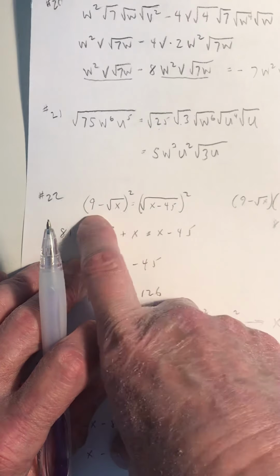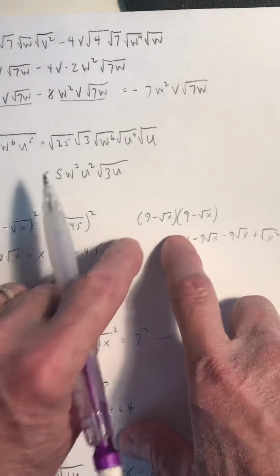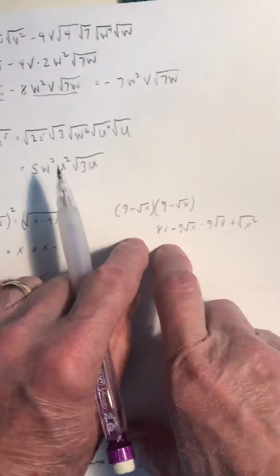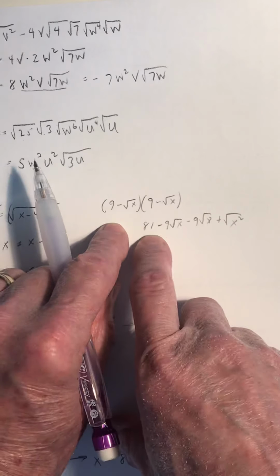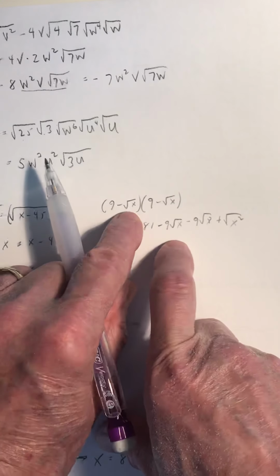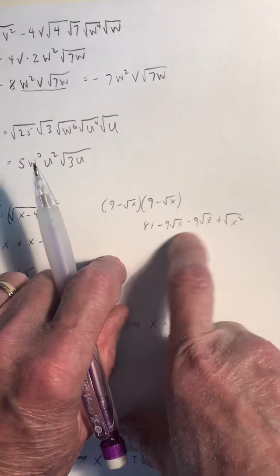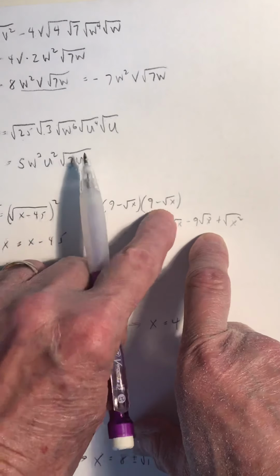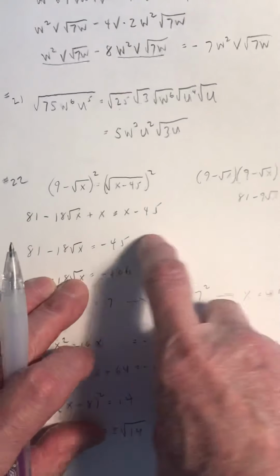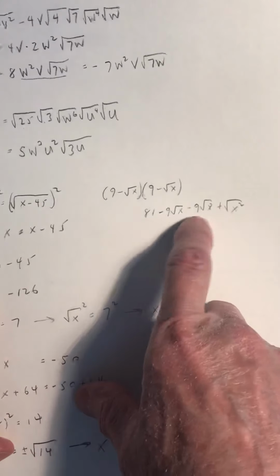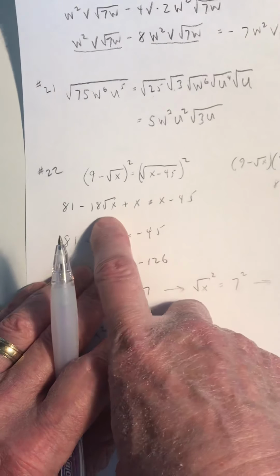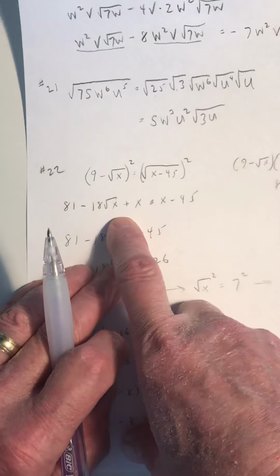On the left side, doing FOIL over here, there's the meaning of squaring it, multiply it by itself, 9 times 9, and then 9 times minus square root x, and then minus square root x times 9, so there's 2 of those there, and then plus square root of x squared. So the square root of x squared, of course, just becomes an x. These two things in the middle, minus 9 of them and minus 9 of them, gives us a grand total of minus 18 of them.